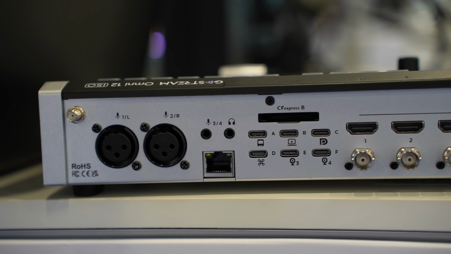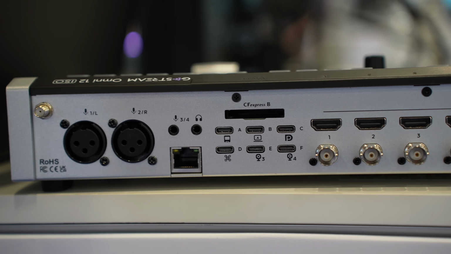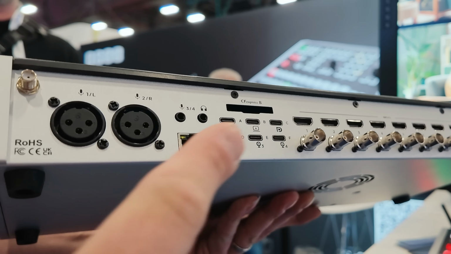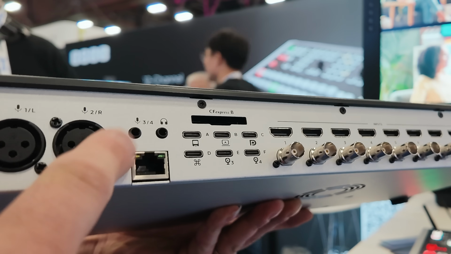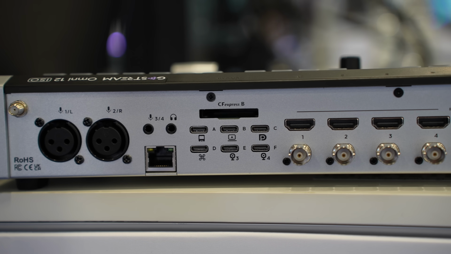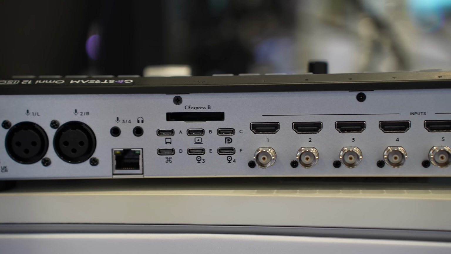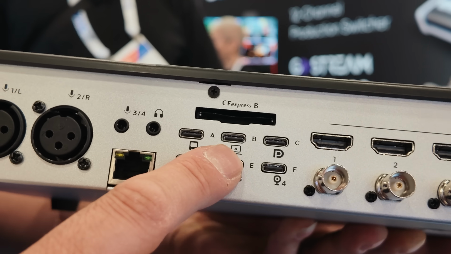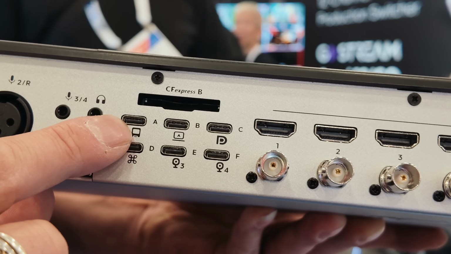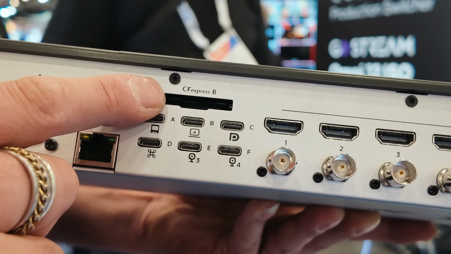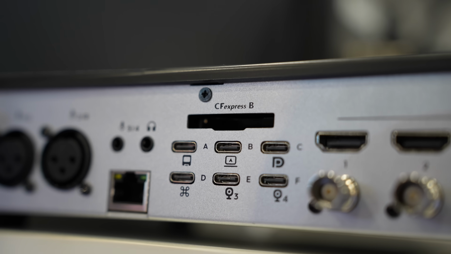So taking a look over here at the back of the device, I guess we'll start on this side. We got our two XLR inputs, so these can be assigned to mic input or line input. We also got the network connection, a TRS for a mic, headphone jack. We have a bunch of USB-C, so like two webcams. We got a display port out. We also have a PC output, like a UVC output. We can connect over here, and that's where we can connect our SSD for the isolated recordings, or we can use the isolated recordings to the CF Express B card right over here.